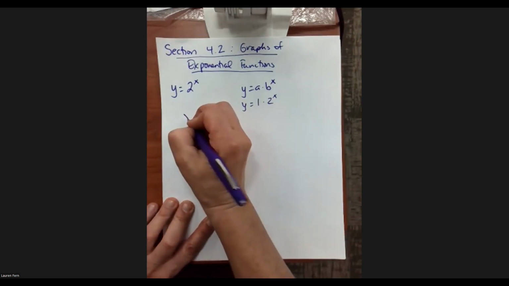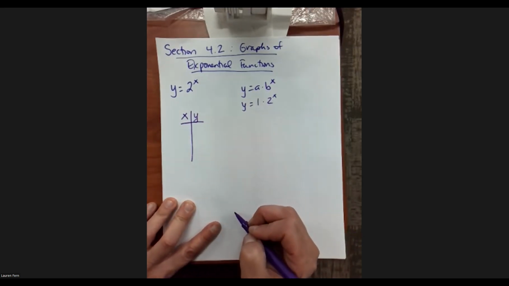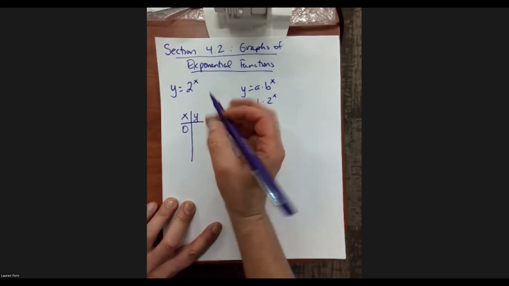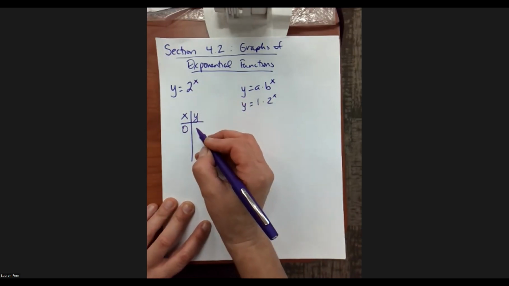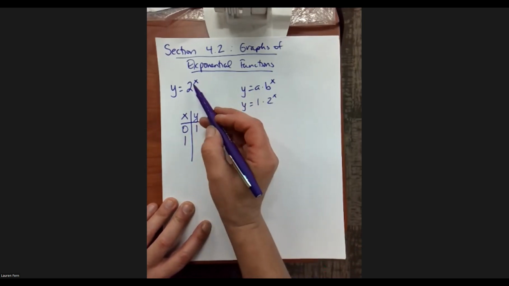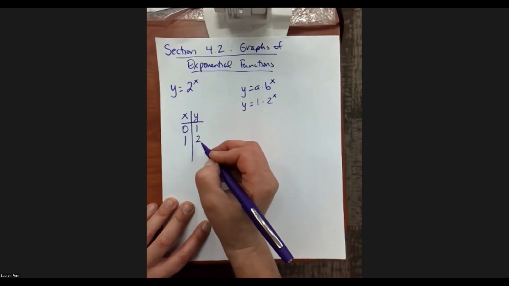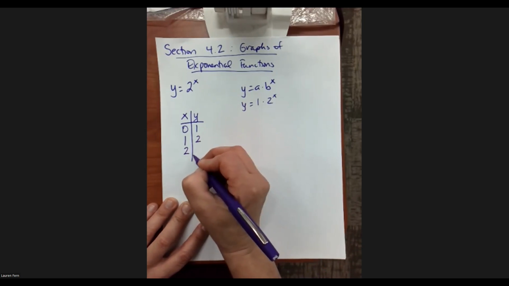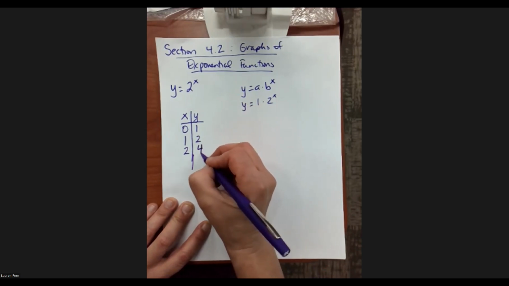So let's make a little XY table. If I plug in x equals 0, what is 2 to the 0 power? 1. If I plug in x equals 1, what is 2 to the first power? 2. If I plug in x equals 2, what is 2 squared? 4.